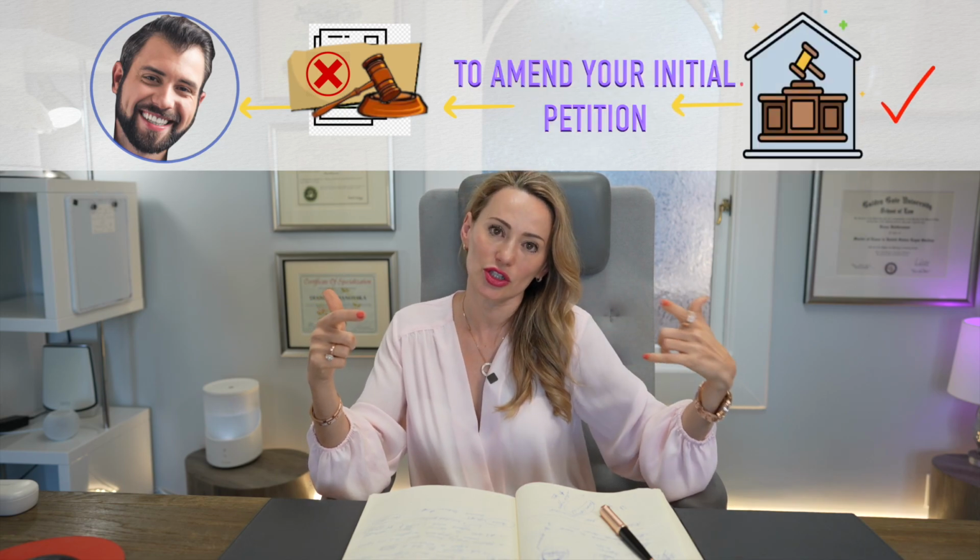But if you made a mistake and served, then you would need the court's approval to amend your initial petition, which would require a hearing. And if the other side is not cooperating, then it's a problem. So now we have two scenarios. Pure default: the other side is completely not doing their due diligence and not cooperating.